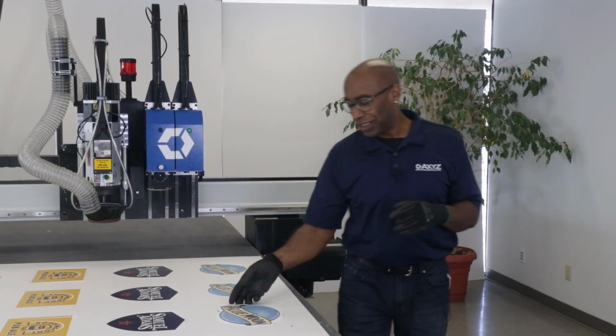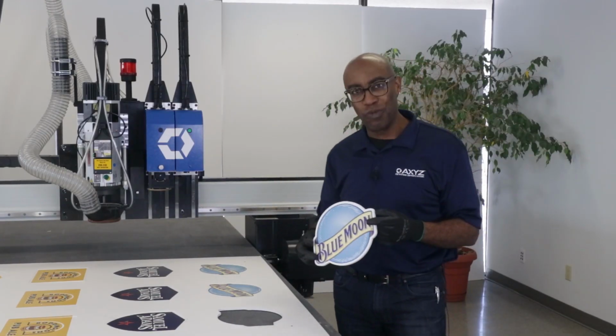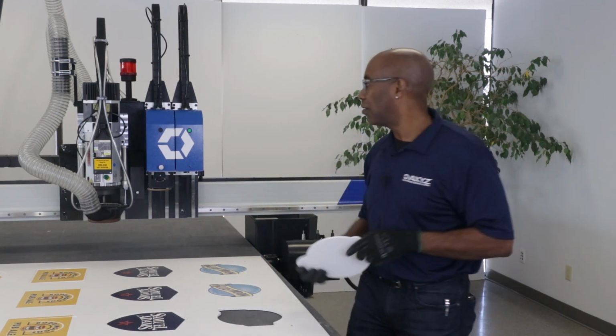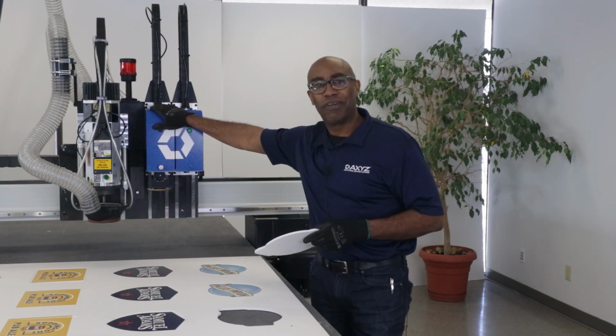Okay, so we're just finishing processing this job on the Trident. It's 1/4 inch foam board. Again, you get a nice clean cut, high processing speed. We're cutting it out using our electric oscillating knife.